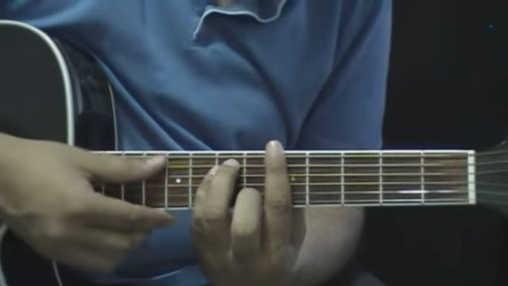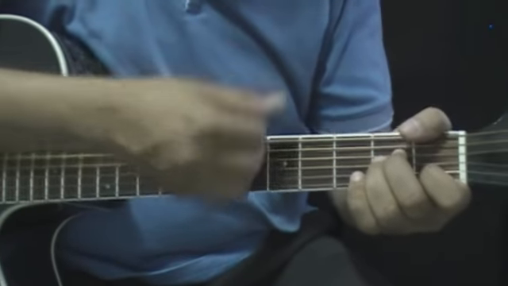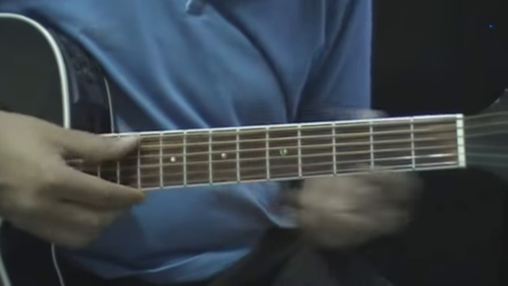So, as I play along with the song, I'm going to switch between open chords and bar chords. In some cases I'll use a simple strumming pattern. In some cases I'm going to switch to the advanced techniques that I showed you.